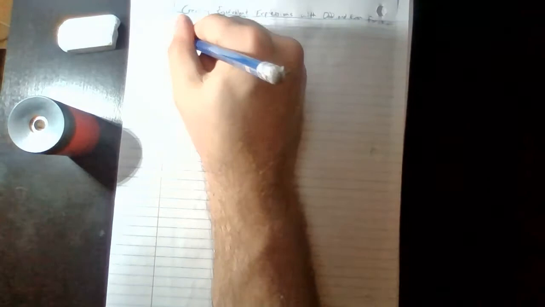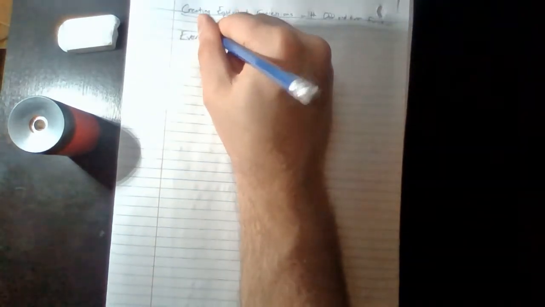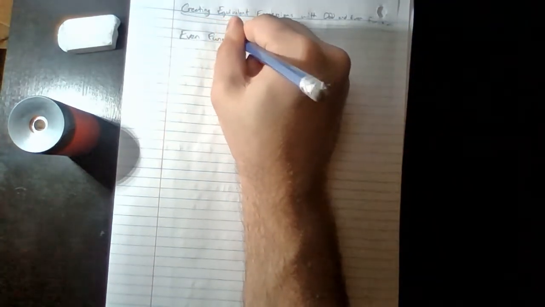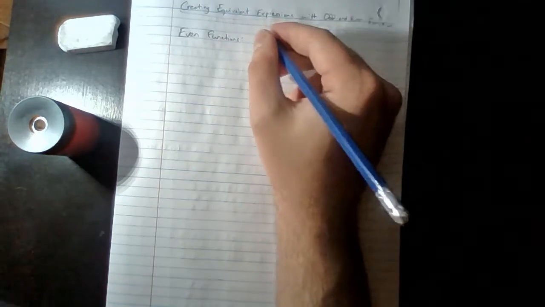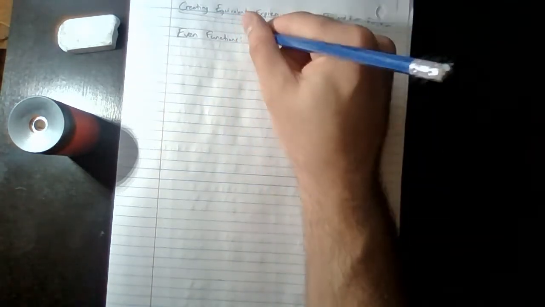So even functions always have symmetry across the y-axis. So when you're talking about polynomial functions, that would have been any polynomial function that had an even power is an even function.